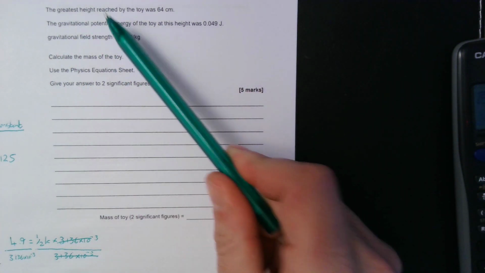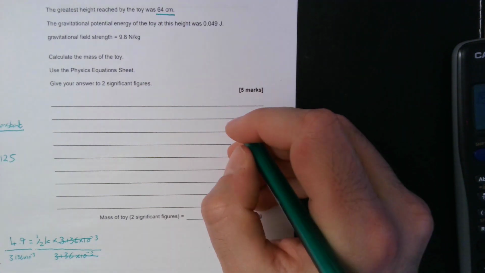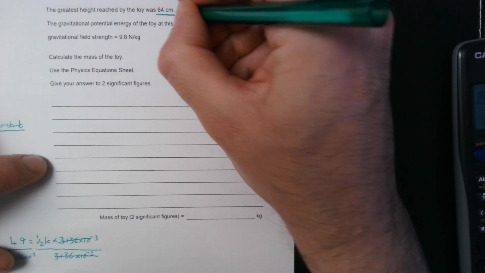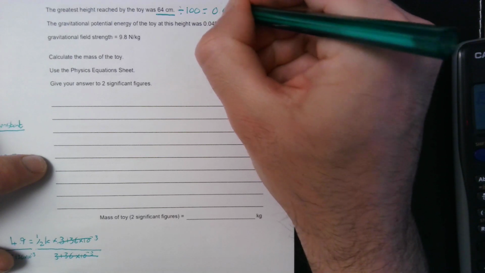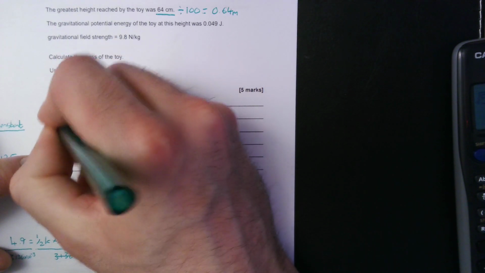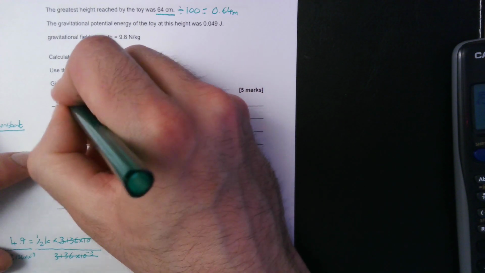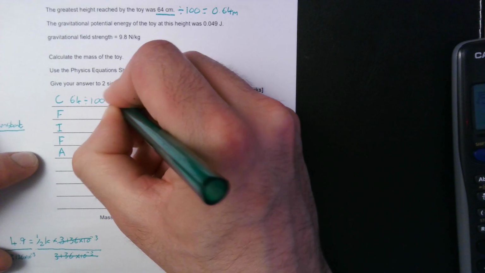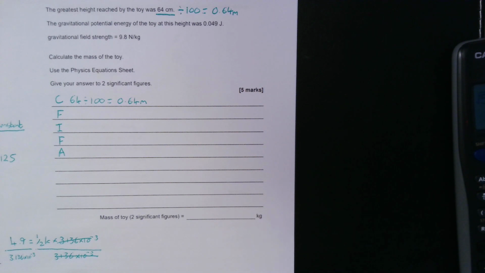So, the greatest height reached by the toy was 64 centimetres, so straight away you need to convert that to metres. You've just got to remember to convert centimetres to metres, divide by 100. Remember centi is for century, so it means 100, and we divide by 100, which gives us 0.64 metres. So when we see that, we can write that conversion next to it: 64 divided by 100 equals 0.64 metres. Okay, so that's our first mark.